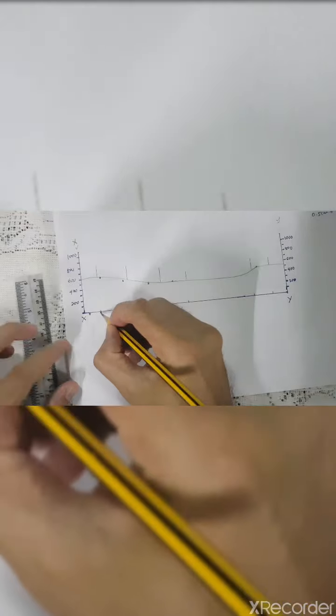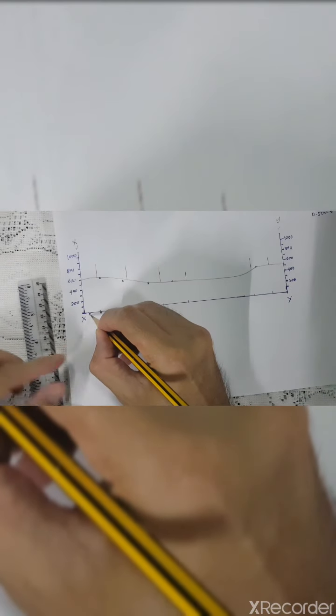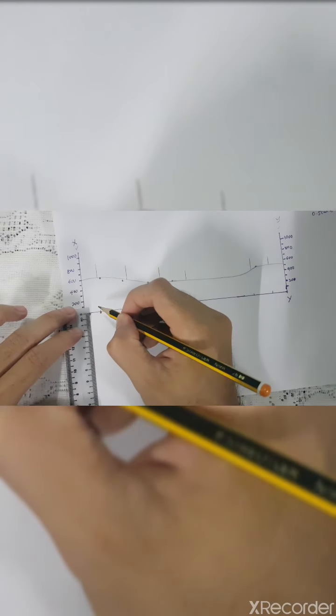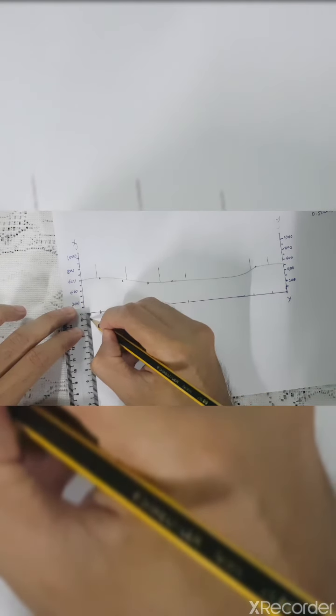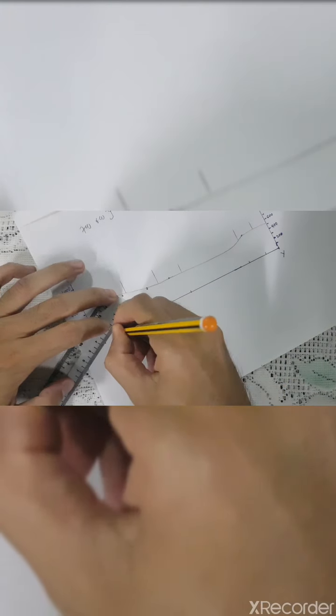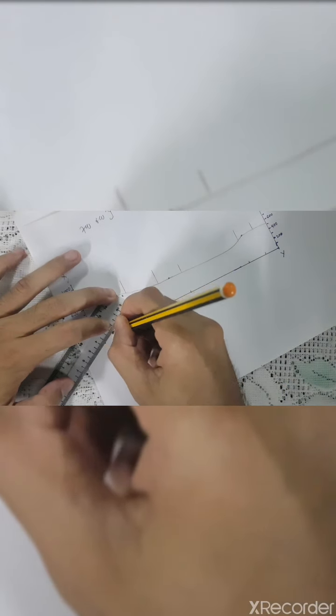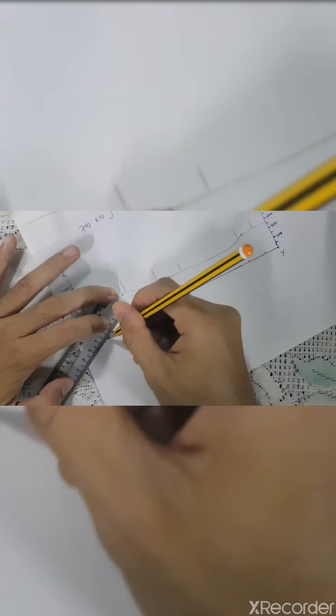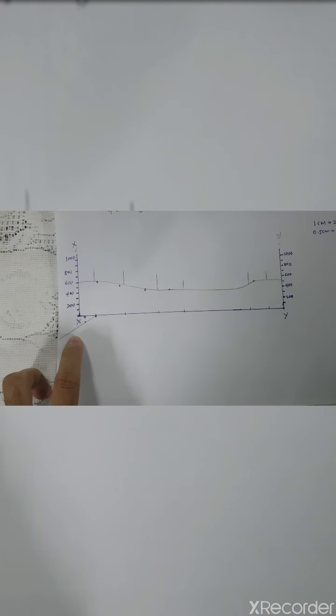Here is 600 and here is 700. So 700 must go to 0.5. Then you must have a straight line between the 600 and the 700. So this is the reference line for the movement of your boundary lane.